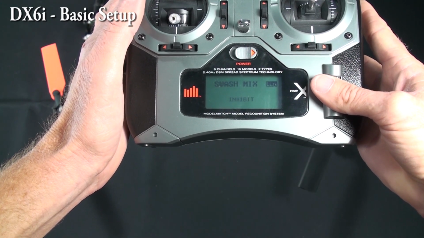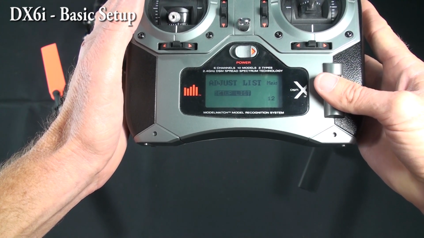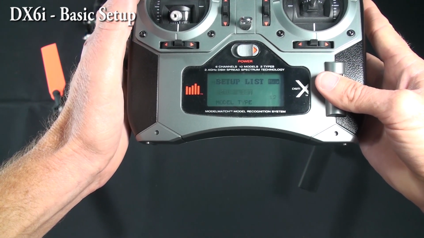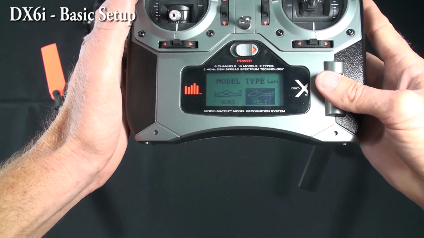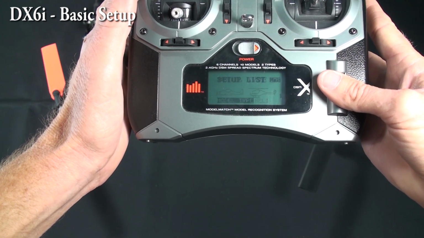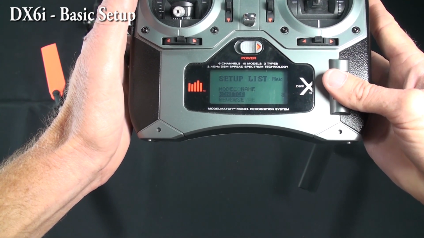Swash mix, you're simply inhibited. Mix 1 and 2 are all turned off. Revo mix is off. Now we'll go to your setup list, which is your menu in the back. Model type, simply on heli. Model name, of course you set whatever name you want. Monitor, we don't need to look at that.